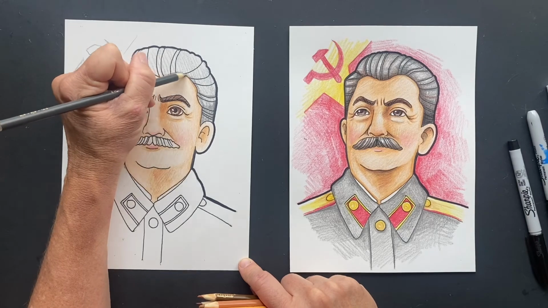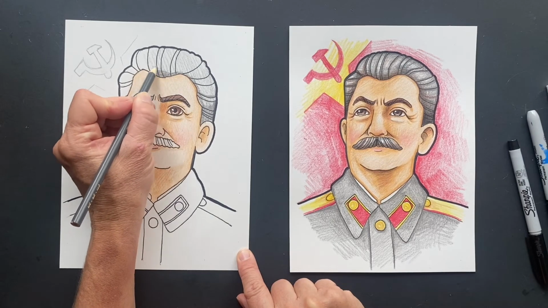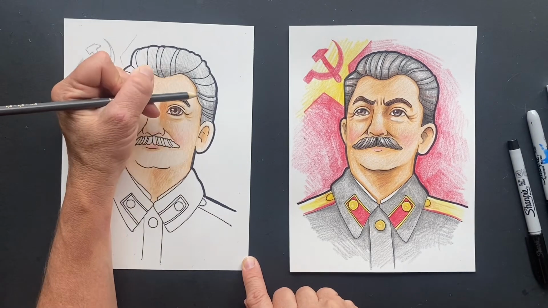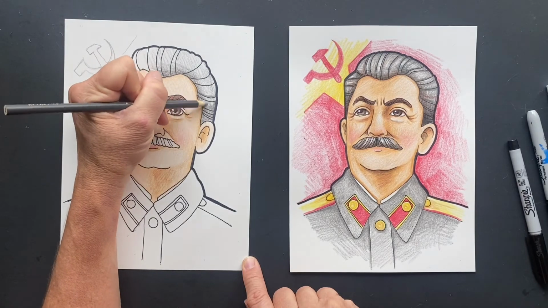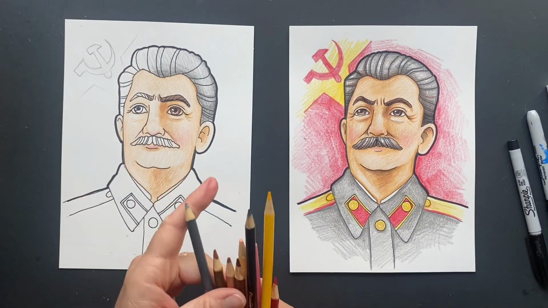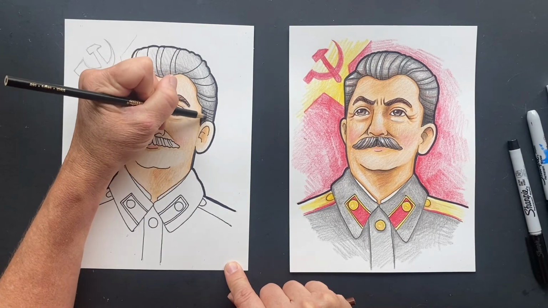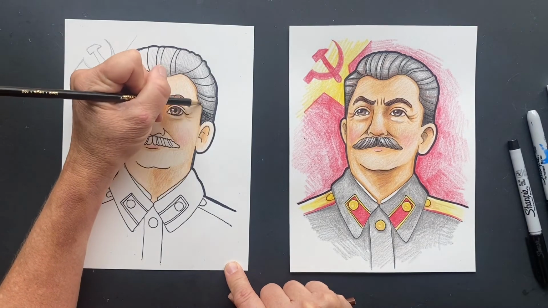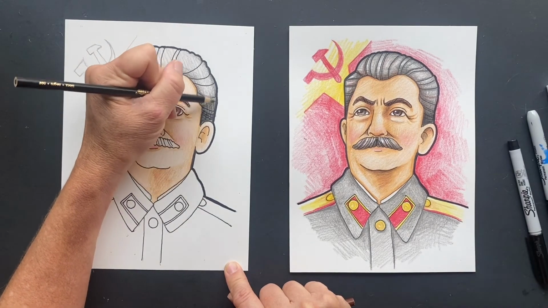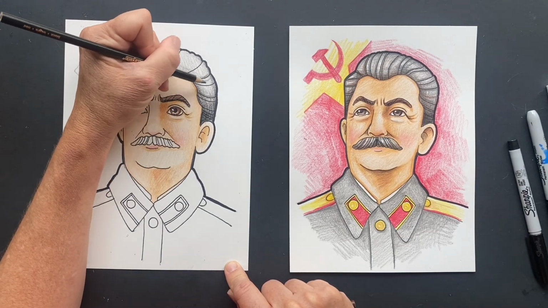And then go along the edges with that dark gray. And then kind of blend it up. So it's press harder there. And as you come up, just make it go lighter. So press harder and go lighter. And you can come in with some black down here, darker down here. And you can go over these lines and make some more lines in there.